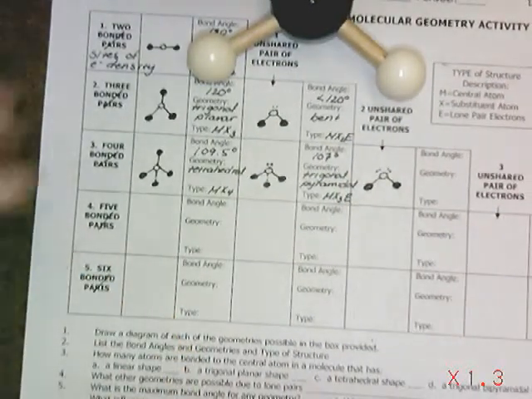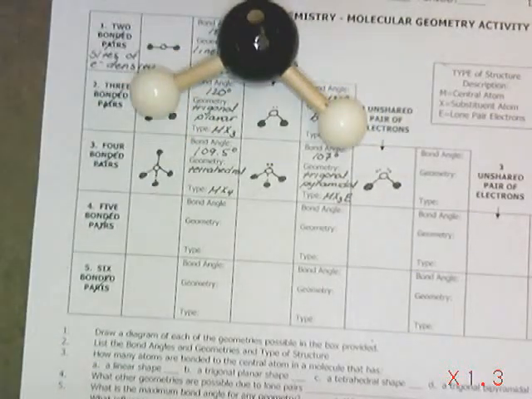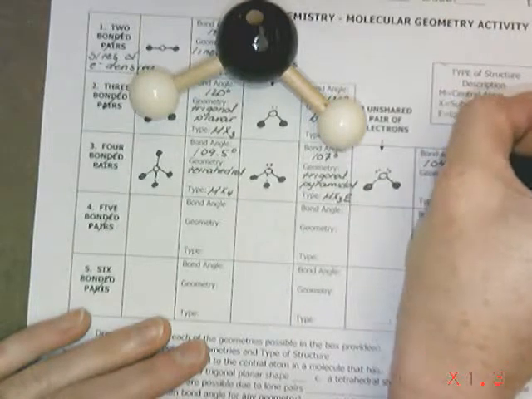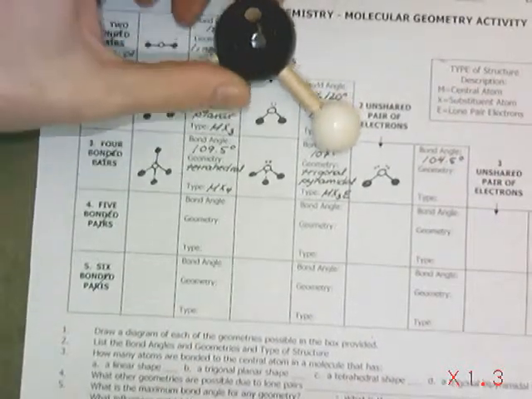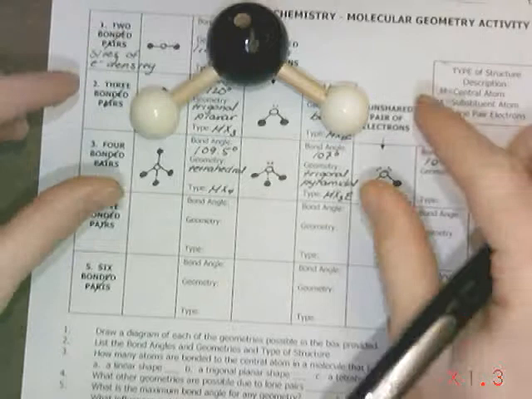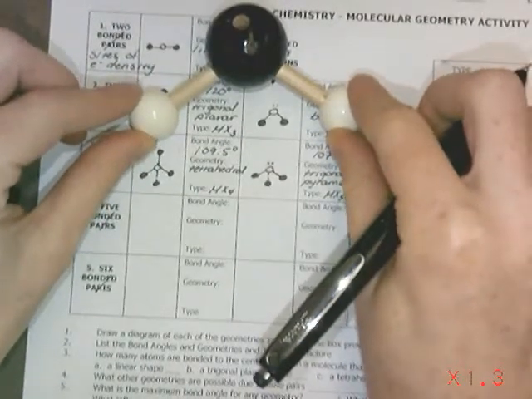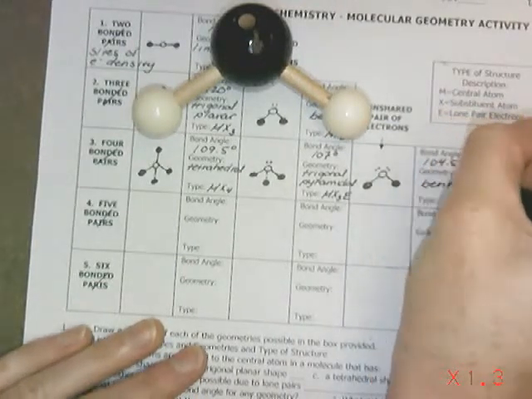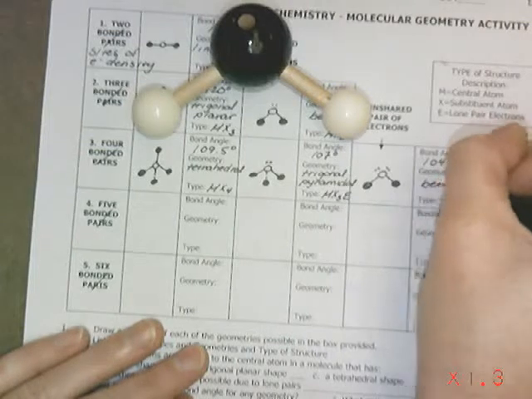Okay, so here's our bent molecule. The bond angle here is 104.5 degrees. So again, the more lone pairs that we add, the closer we are pushing these two bonded pairs together. The geometry here is bent, and the type is MX2E2.